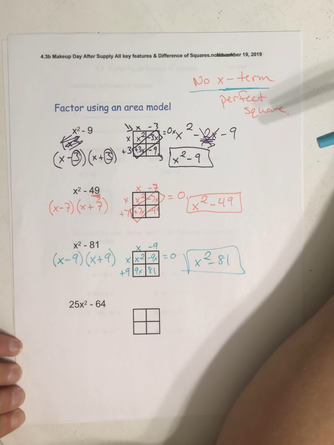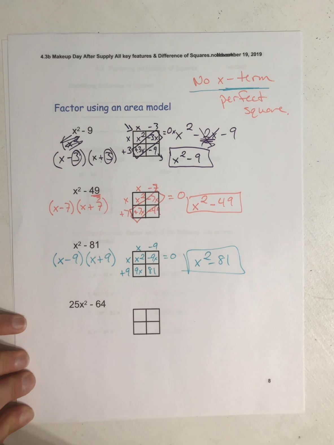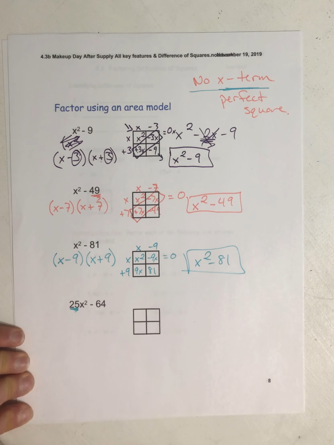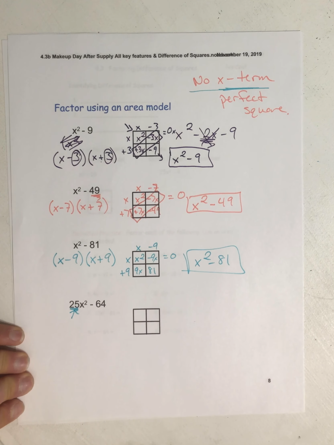And now one thing we can do with this one here. It's a perfect square, okay, but there's a number in front. So what we have to do for this one, this actually has a shortcut to its answer. So what multiplied together gives us 25?